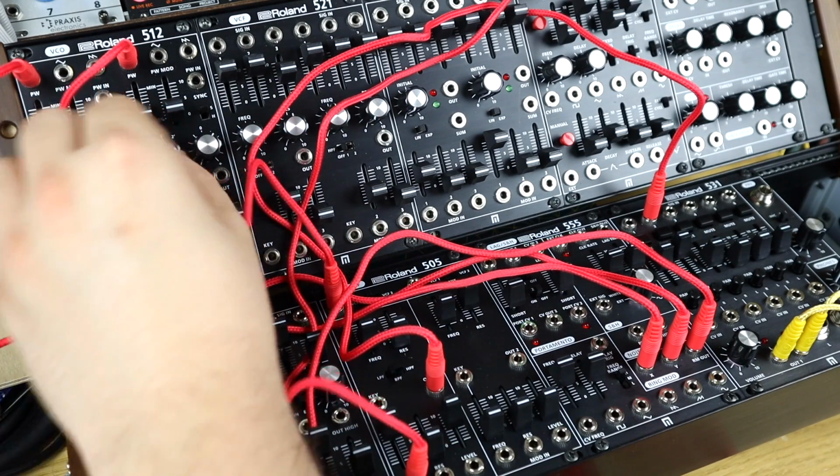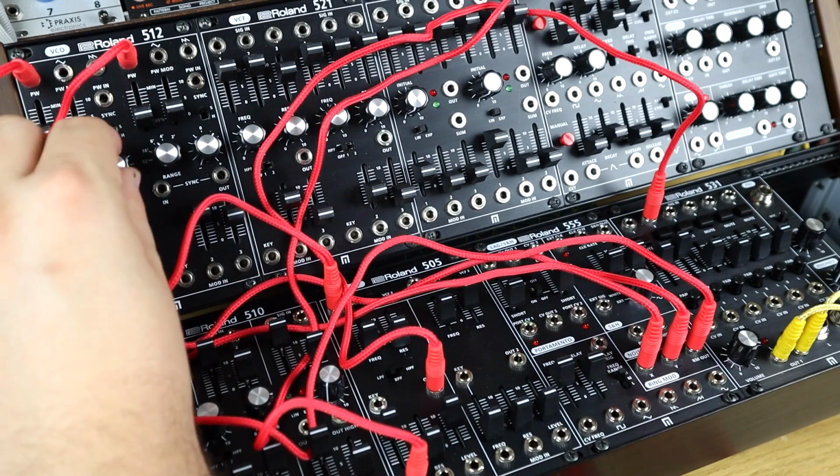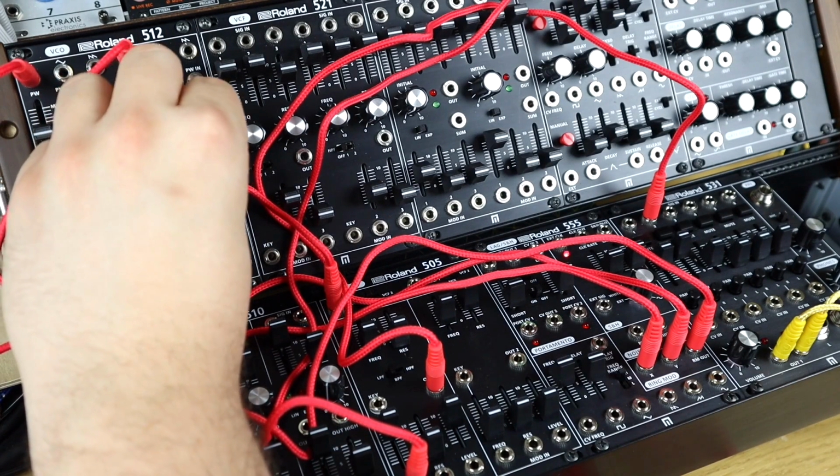So that's ring modding two oscillators, playing around with the tuning and the wave shapes, and then just modulating them through the filter, because this ring mod just gives the filter loads to go at.